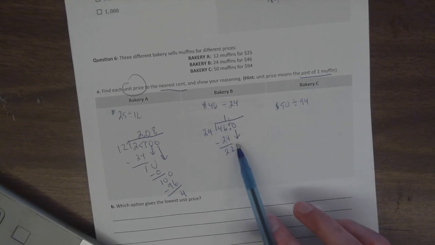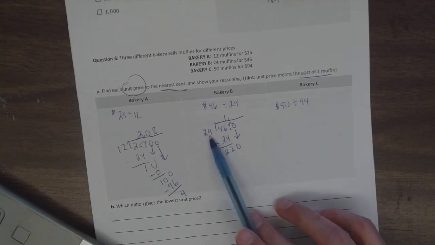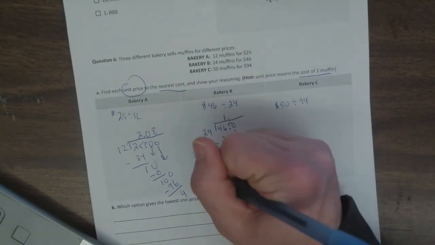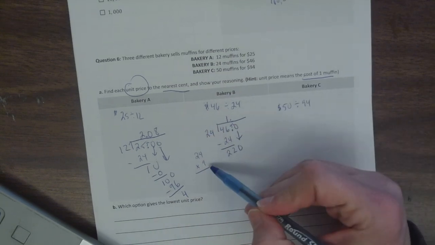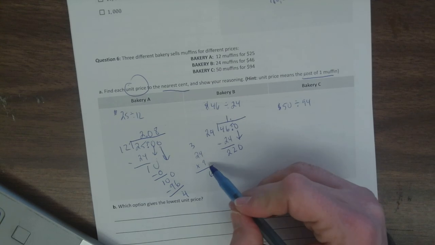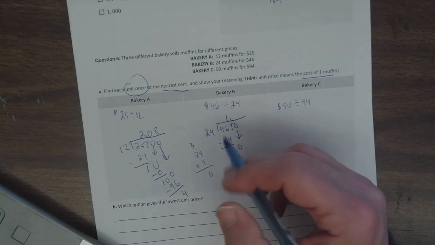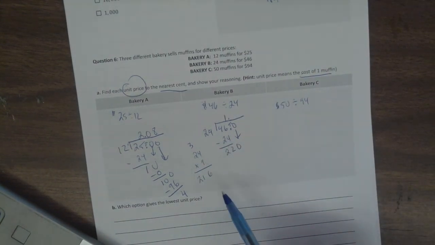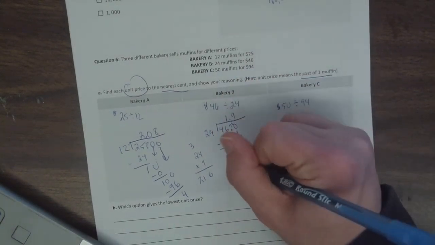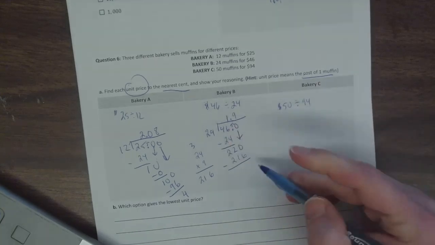And so it's a safe bet that since I know 24 times 10 is 240, maybe I try multiplying this by 9 to see if it fits. And so I do 24 times 9. 9 times 4 is 36. Regroup my 3. 9 times 2 is 18. Plus 3 is 21. And so what we do see is that it does go in 9 times. So 9 times 24 is 216.